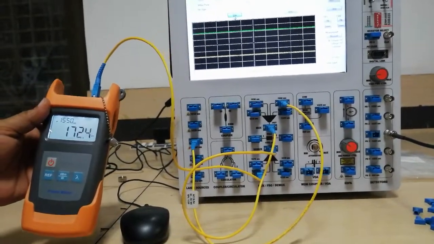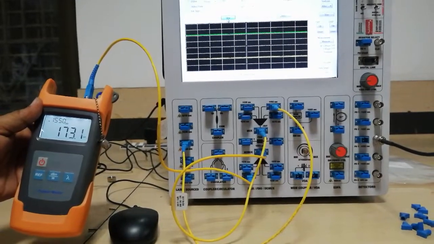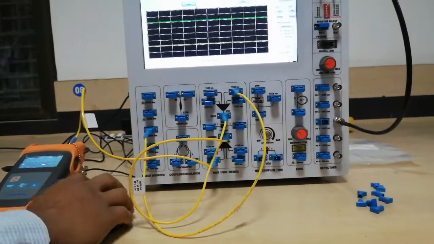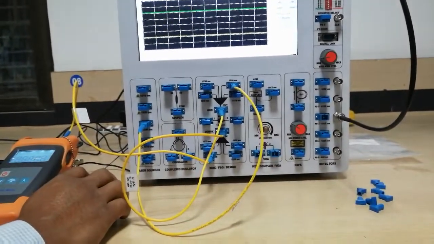We will receive some power here, 172.8, and with this we can get the DMUX output.